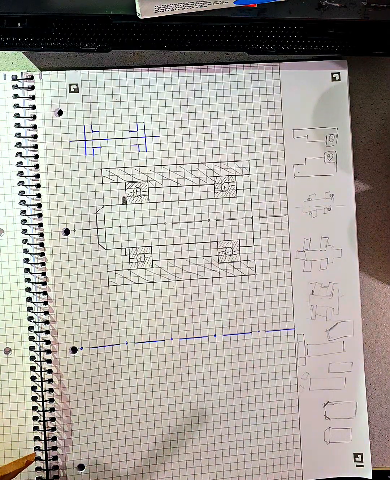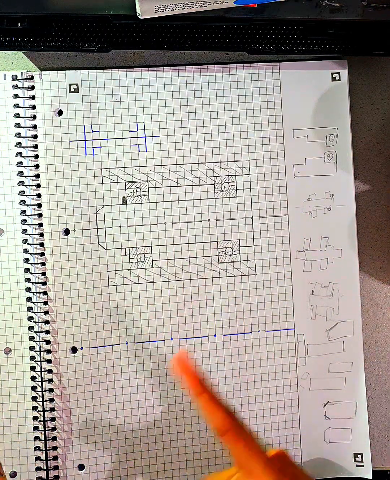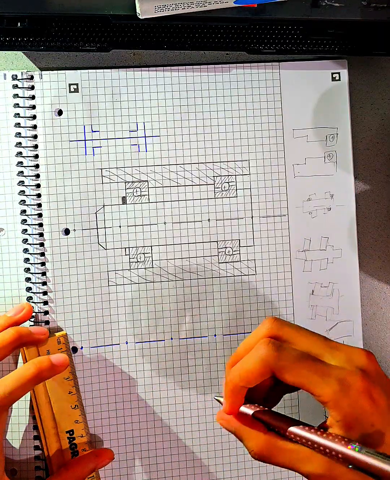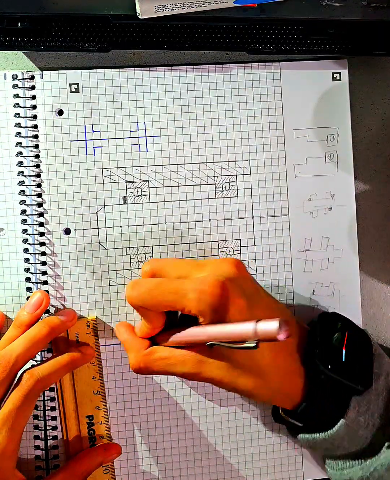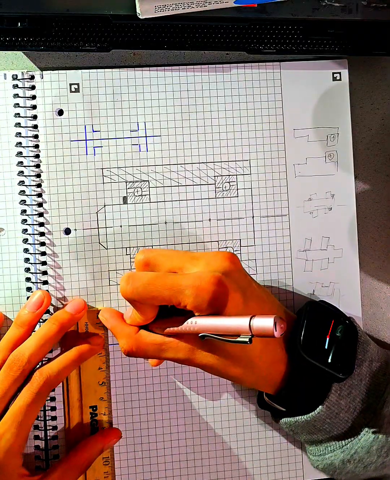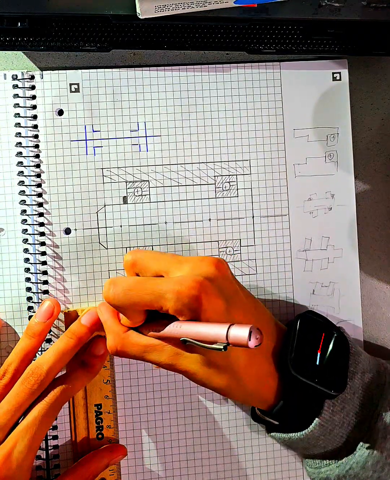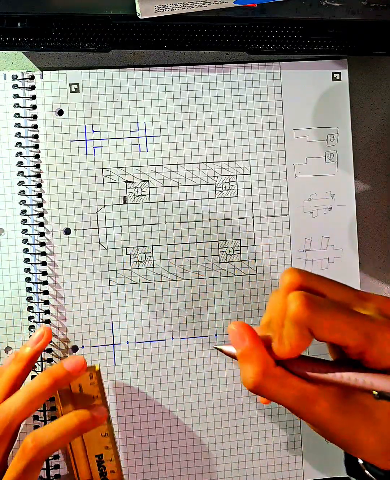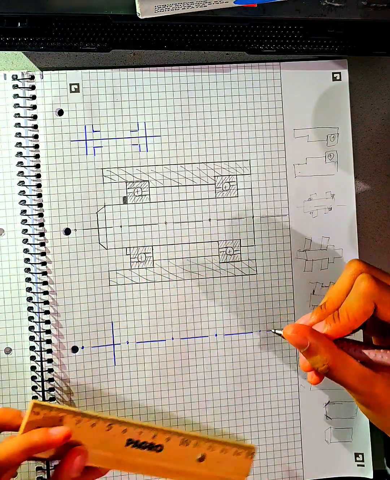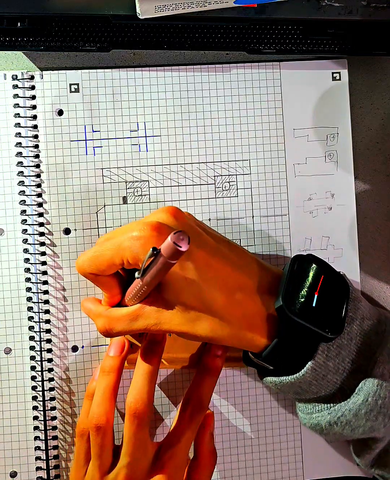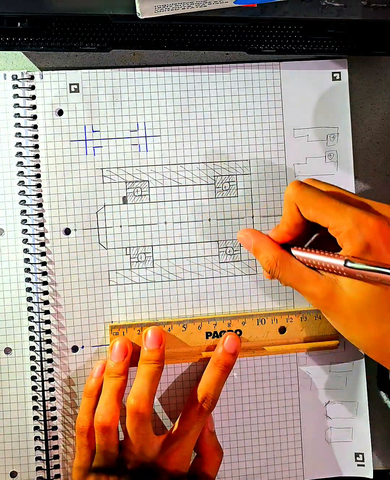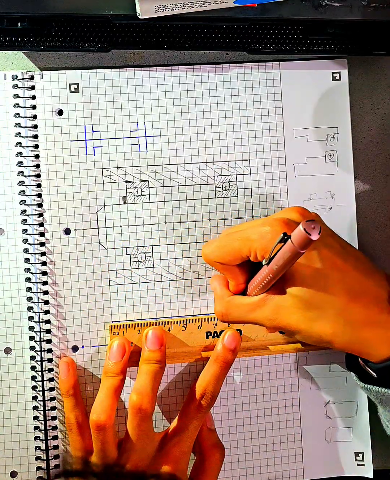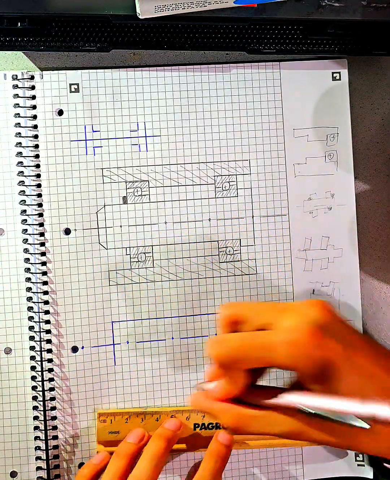There we go. Let's draw our chamfer. So now that we have our chamfer, center line, chamfer line, center line, we can draw this. Then let me draw it all the way straight through till about here. Nice. Same thing on this side.